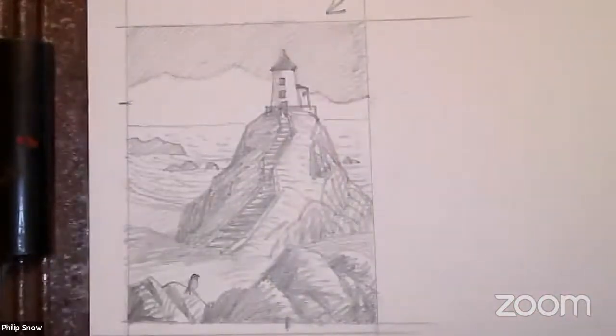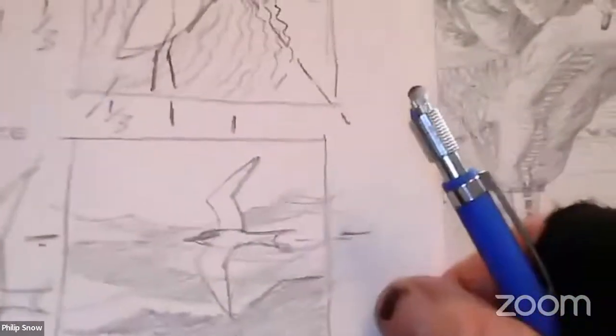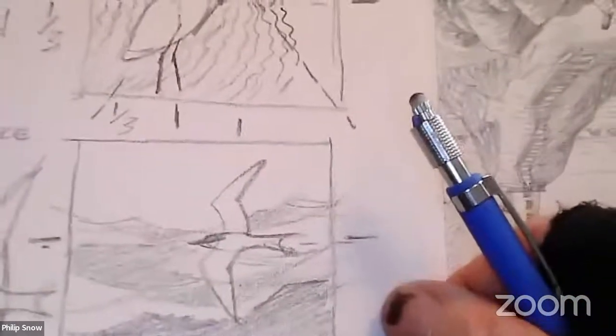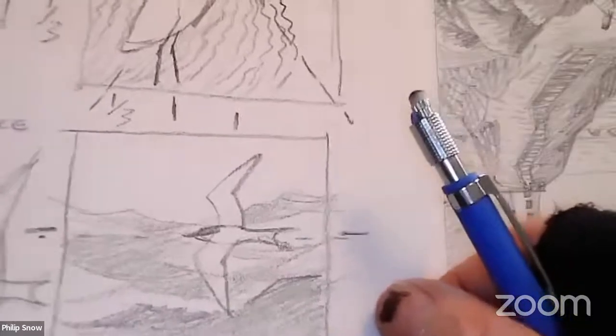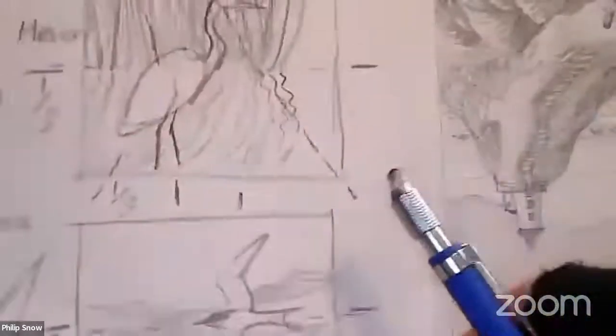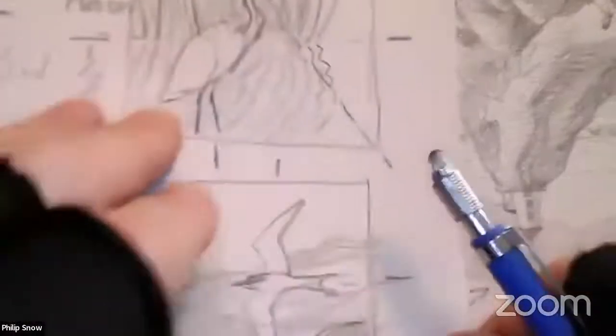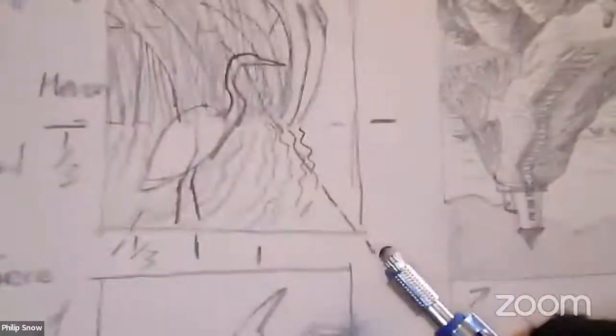So we'll leave that one there for now and do the final one. Now last time we did a type of heron, didn't we? I can't find my sheet from last time, but we'll do something like this now.